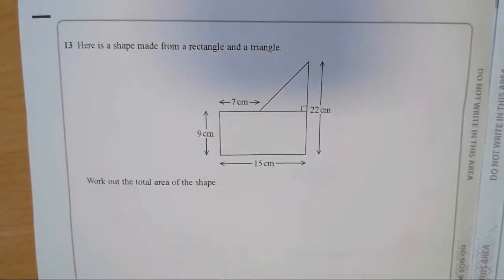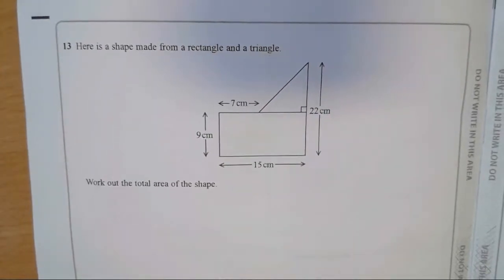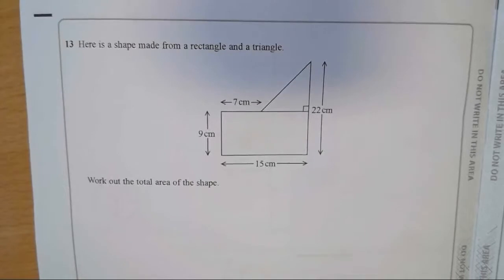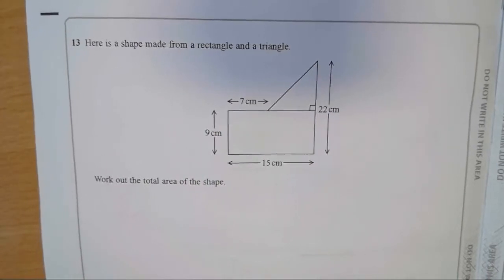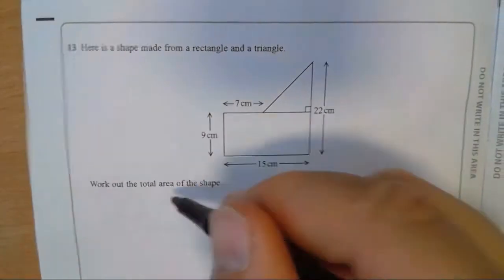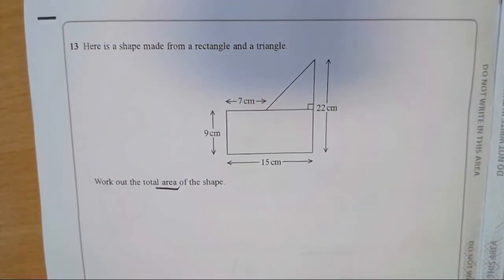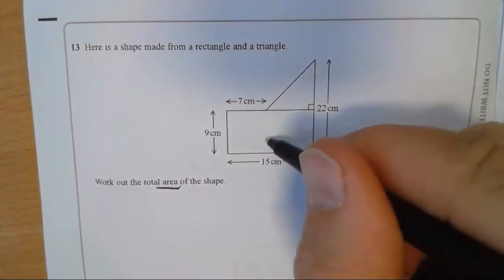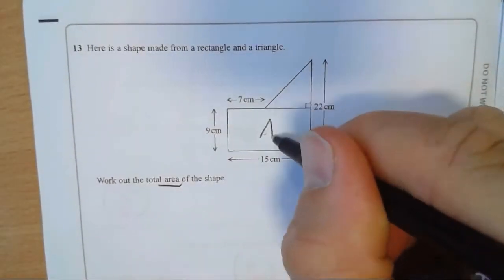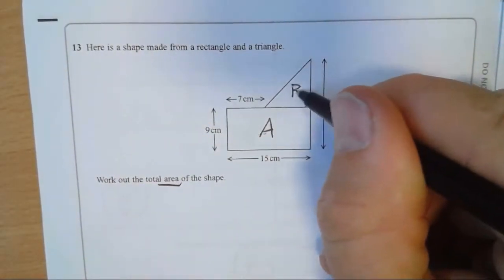Question 13. Let's read the question carefully. Here's a shape made from a rectangle and a triangle. Work out the total area of the shape. So there was a few people that worked out perimeter. Area of the shape. I've got two parts. I've got the rectangle and I've got the triangle.